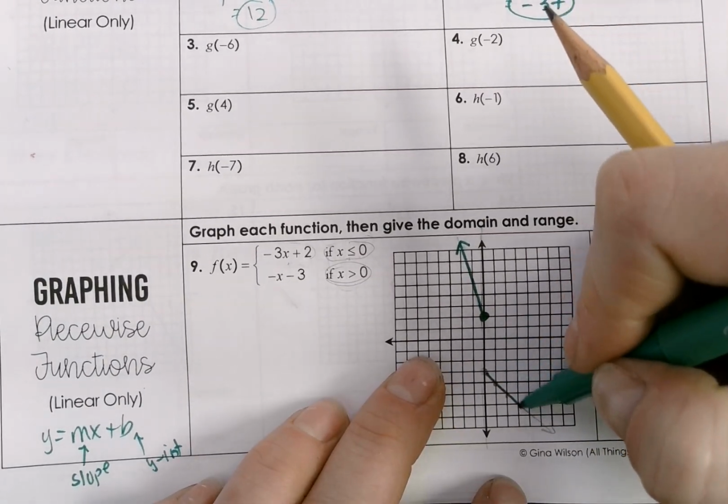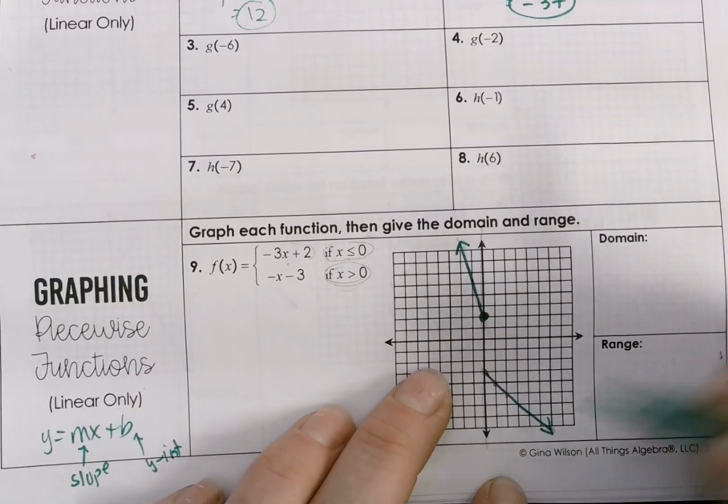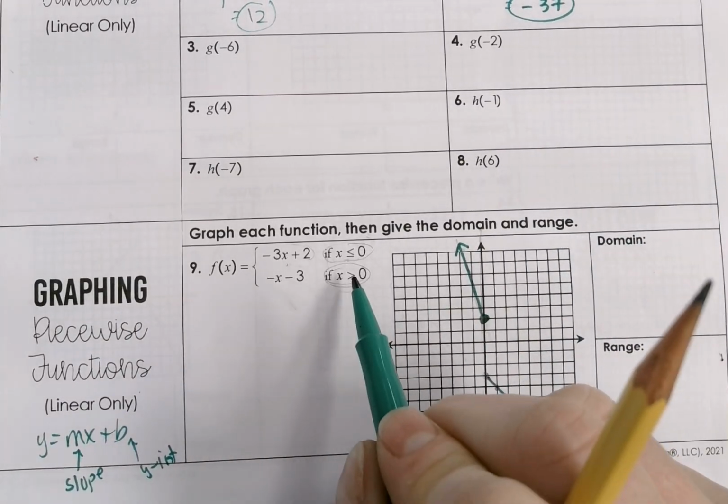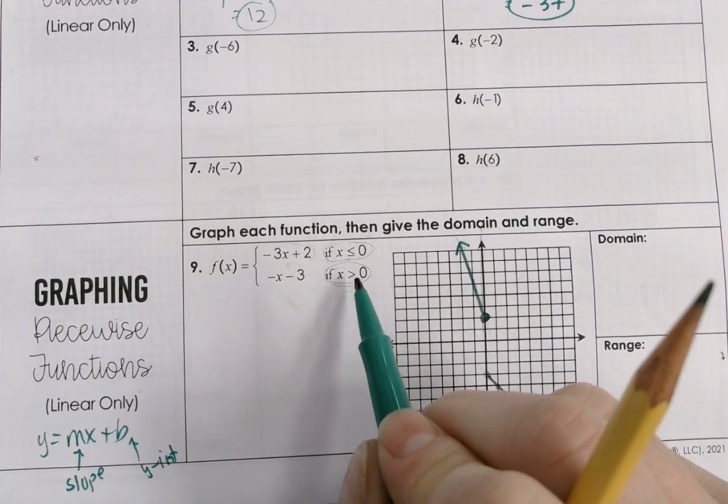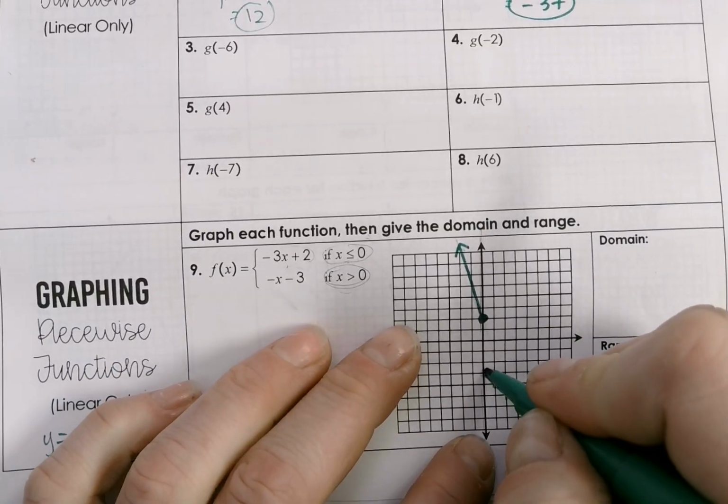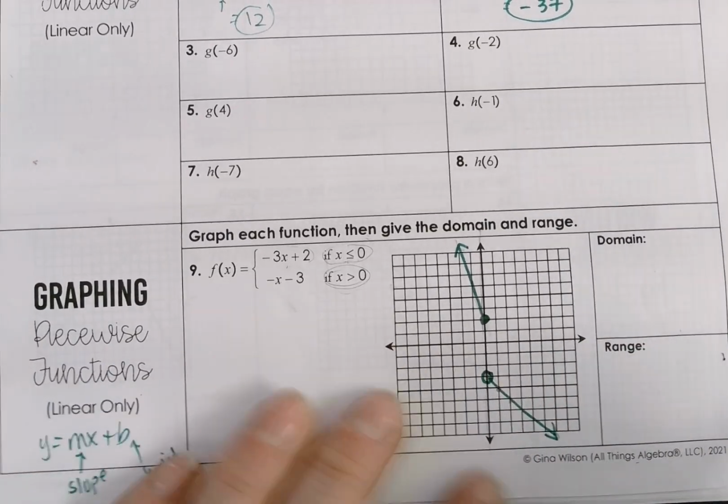I can fill it in with pen, and because there is no greater than or equal to symbol here, I'm going to have an open circle at my endpoint.